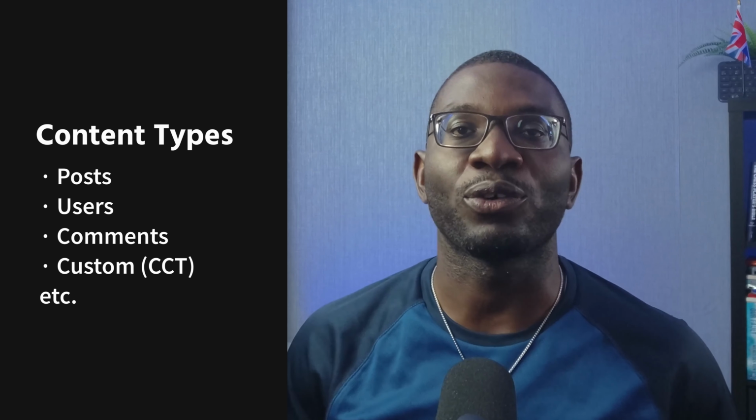Then those posts can be divided into what we call types. By default, we have posts and pages as types of posts. Then, if you have something like WooCommerce installed, you get products as another type of post. In terms of the users, we have what we call user roles. So you can have something like administrator, editors, authors, subscribers, and so on. That's how we divide users.